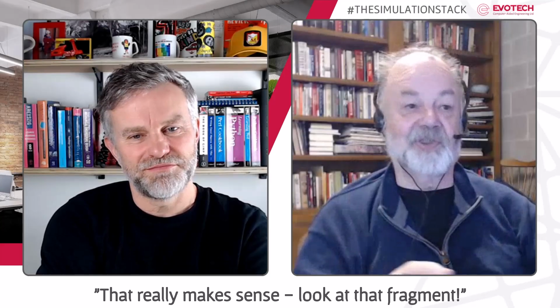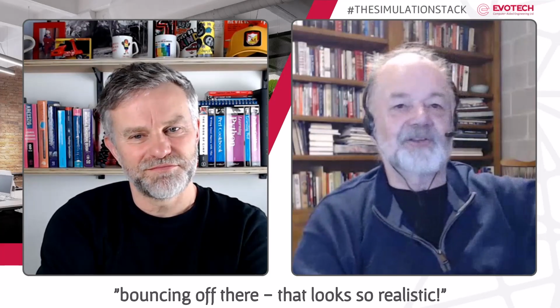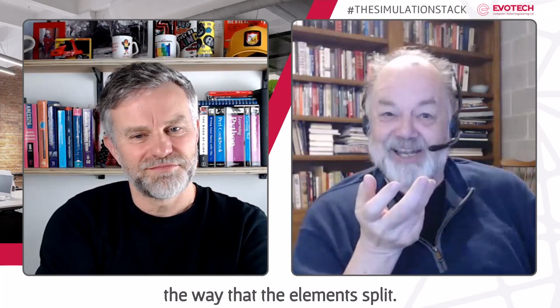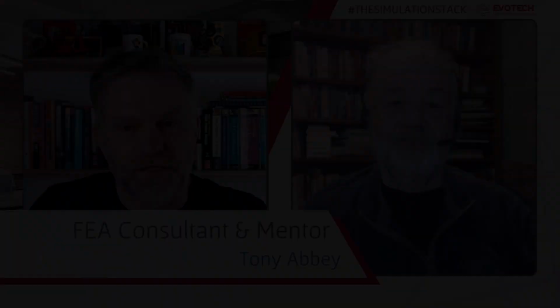My goodness me, that's so accurate. That really makes sense. Look at that fragment bouncing off there. That looks so realistic. And I remember thinking, it's completely arbitrary, the way that the elements split. I could say it's a fragment of the machine's imagination, but he was sold on that. As soon as he saw that bit come spinning off and so on, I thought he was on side from then on, like a jury. That juror's on our side, I just thought.